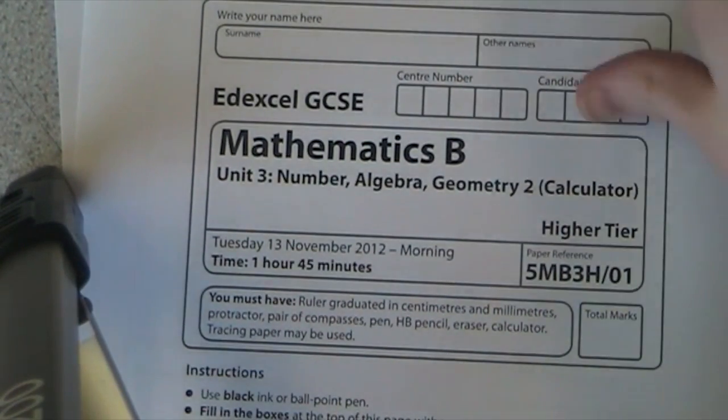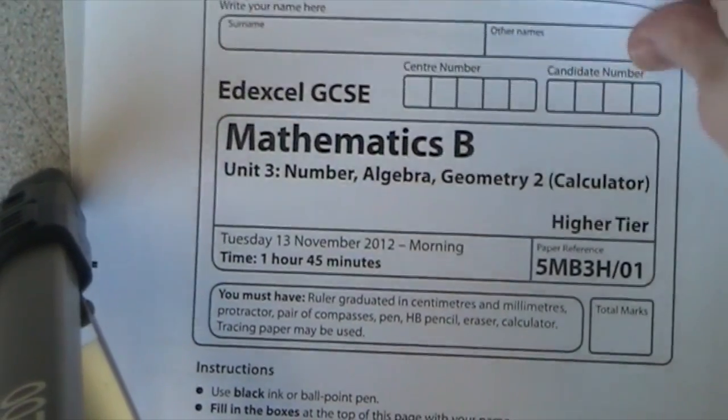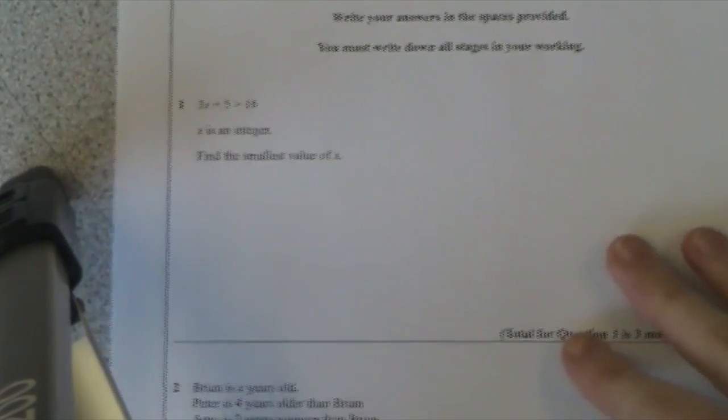This paper has, like all papers, a page with your formula in, and we will be needing that later on, so I'm just going to put that to one side for the minute, but you'll need it later on in the paper. So to begin with, you're presented with an inequality.